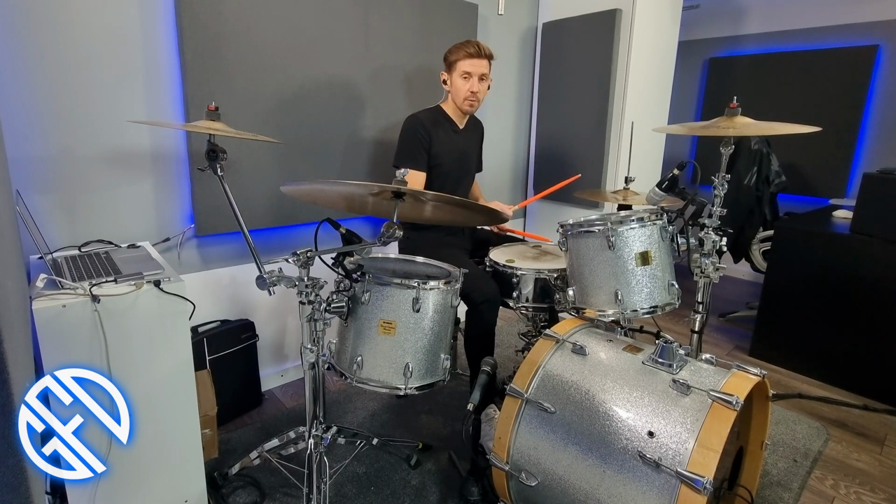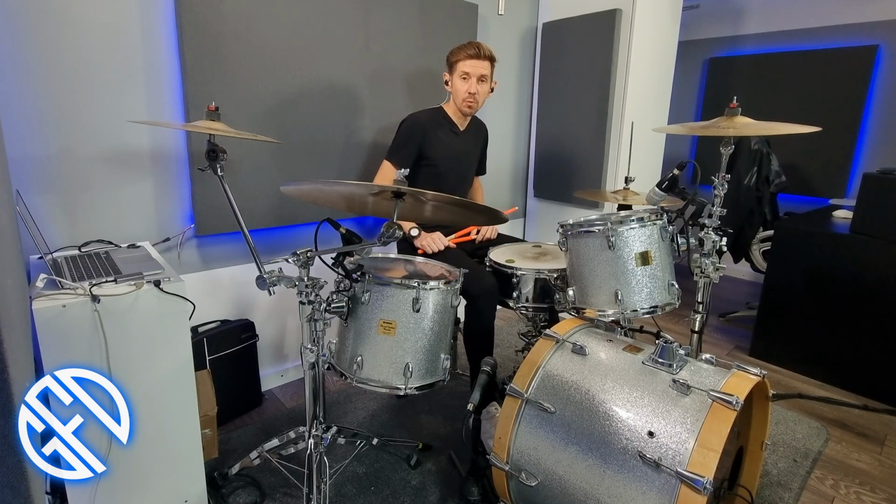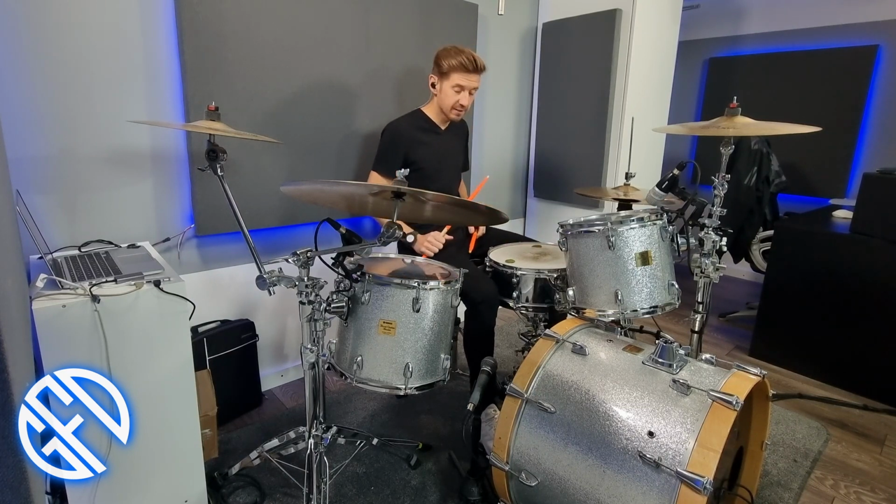We could take the shuffle and we could play it on the ride cymbal. So we've now got the right hand Jack and Jill, bass drum on the 1 and the 3, snare drum on the 2 and the 4. It's going to sound like this.